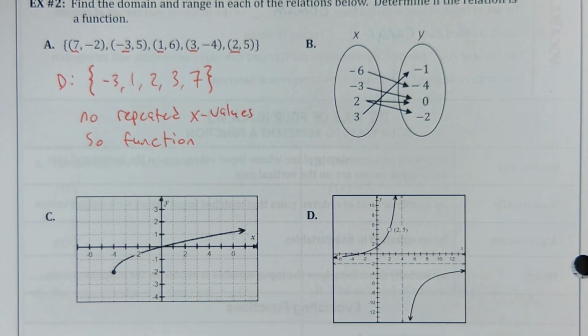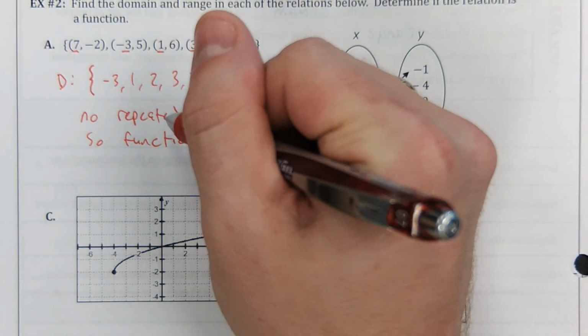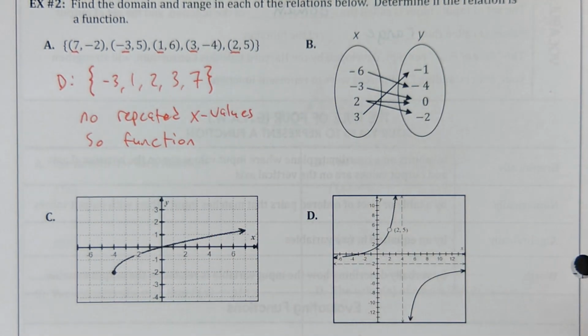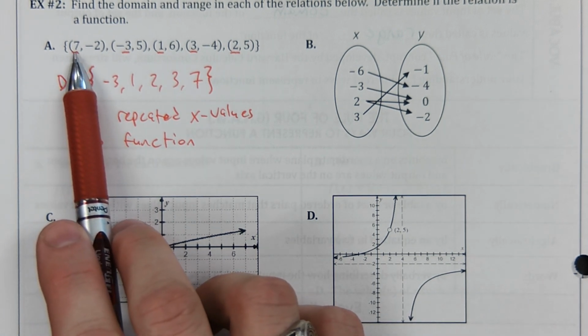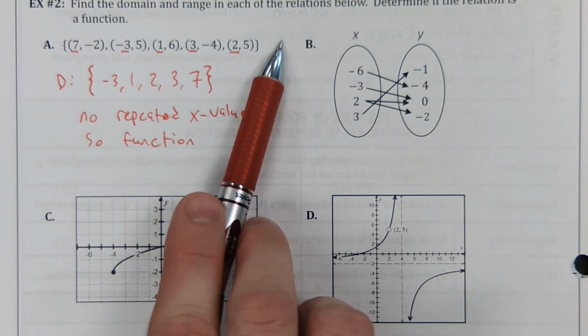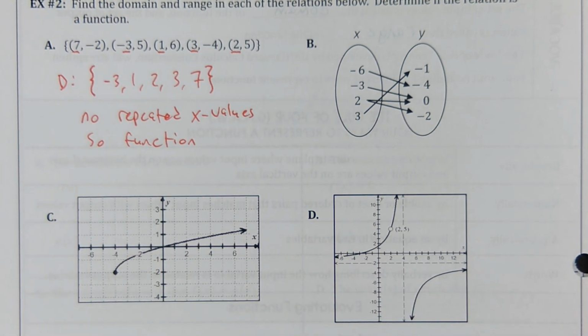So if I had a repeated x, would it then not be a function? Not necessarily. The definition of a function is for every x, there's exactly one y. So if I repeat, let's just say x equals 7, and I say the point 7 comma -2 again, it's still a function, because for the x value of 7, there was only one output, and that would have been -2.